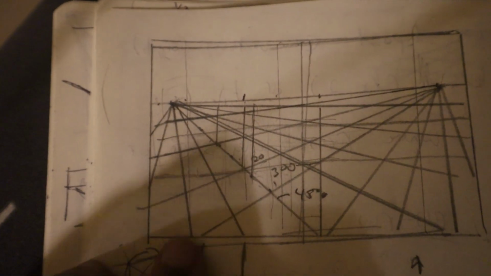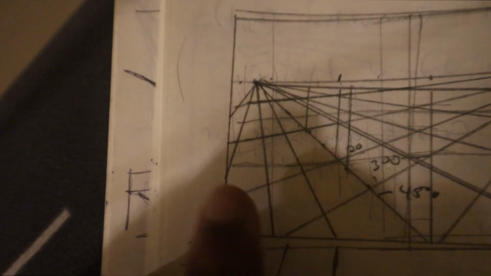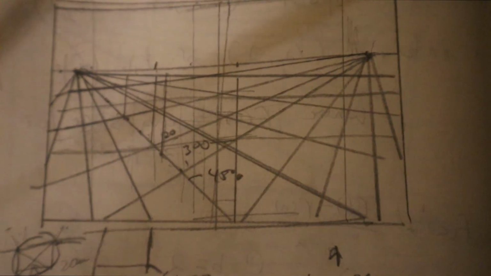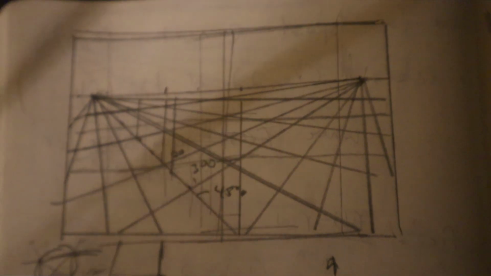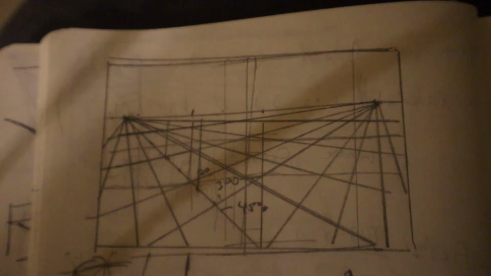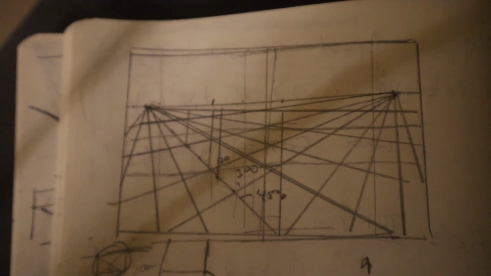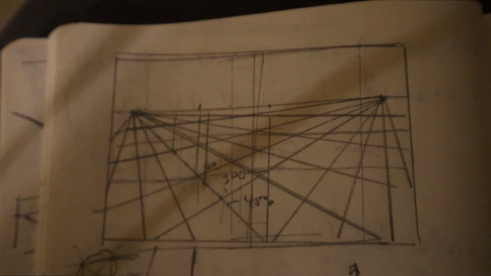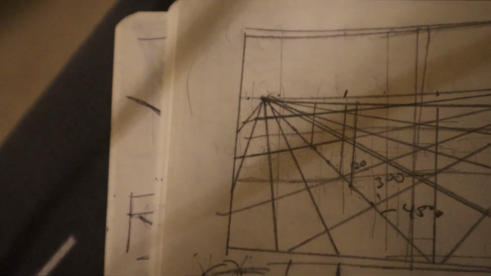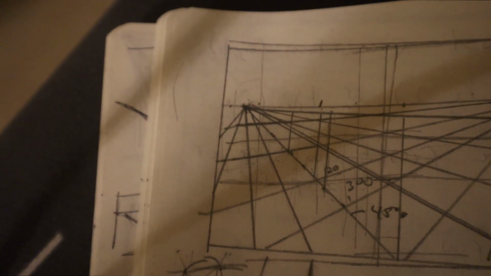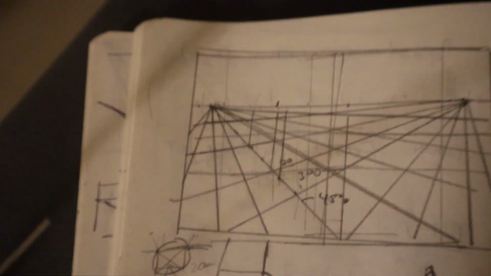So how can you tell when you're at one part of the vanishing point and you're moving to another part? How can you exactly predict what angles you have to draw them in? And I think that comes down to how far away from the vanishing point you are. You can exactly predict the exact angle.